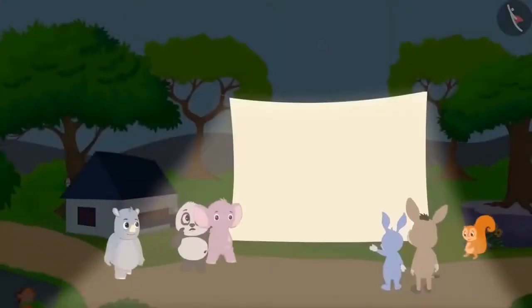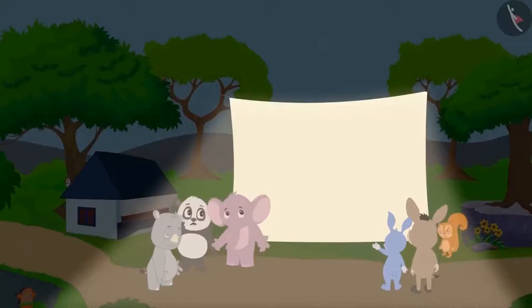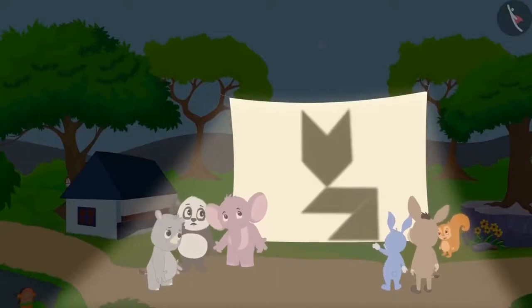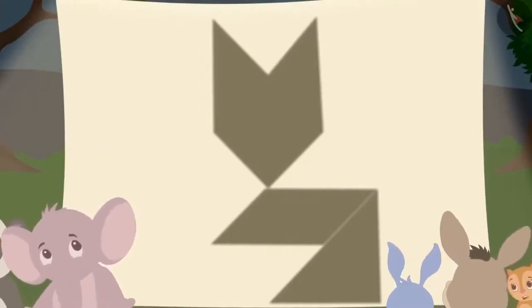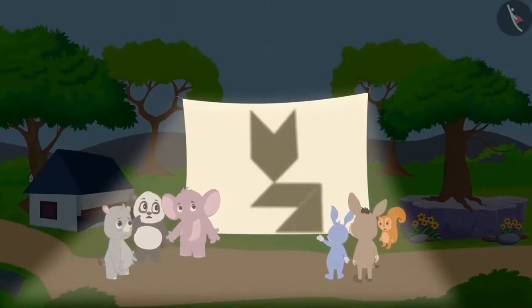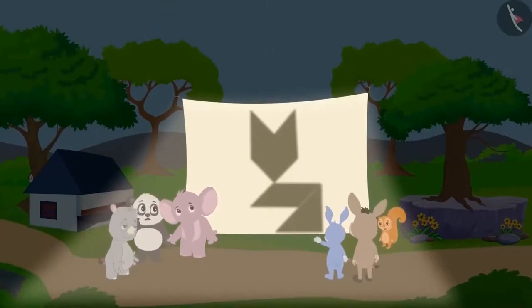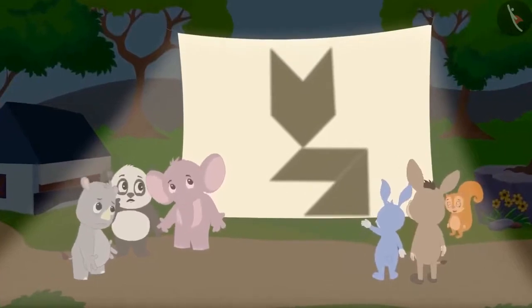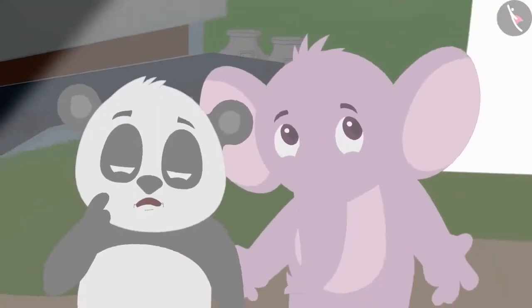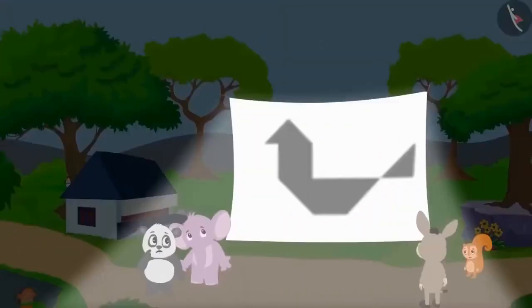When some people were passing by, suddenly they saw the shadow of a huge cat on the curtain. Everybody started thinking about how such a huge cat came to the village. But they could not understand anything. The next day, shadow of a huge bird was seen on the curtain. Everyone started thinking about how this new shadow appeared on the curtain.